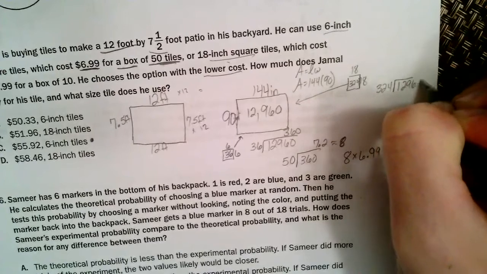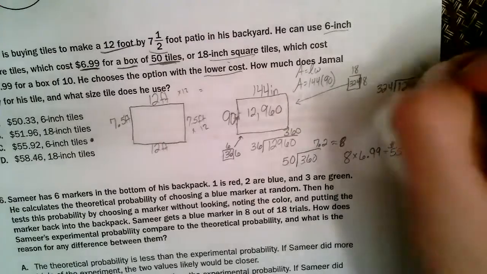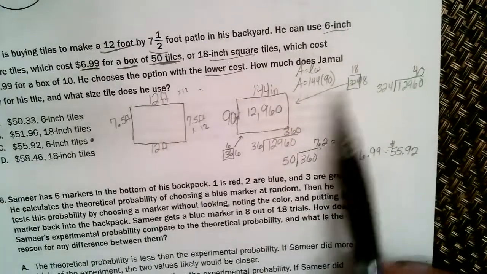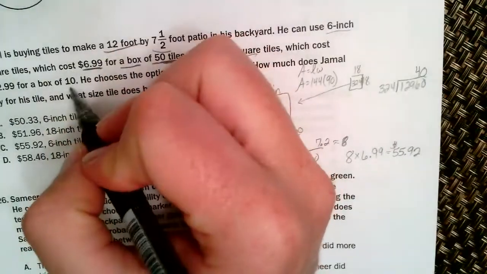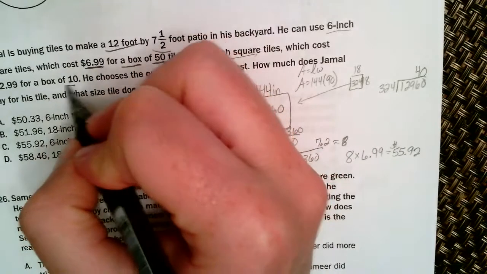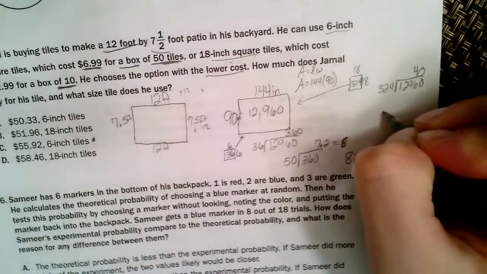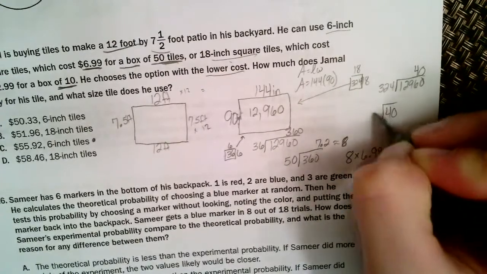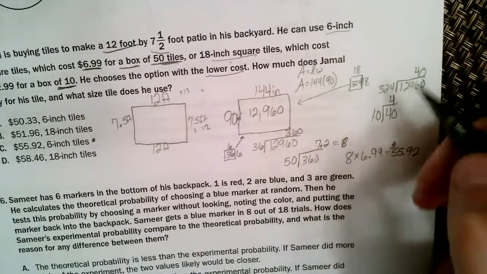I want to take 12,960 and divide it by 324. When I do that, I get 40. So I need 40 of these tiles in here. Well, these boxes cost $12.99, and they only come in boxes of 10. So I'm going to find out how many I need by taking 40 and dividing it by 10. So 10 goes into 40 4 times. So I'm going to need 4 boxes.